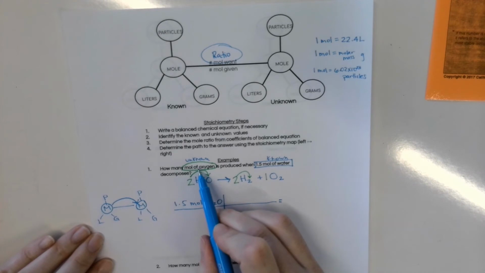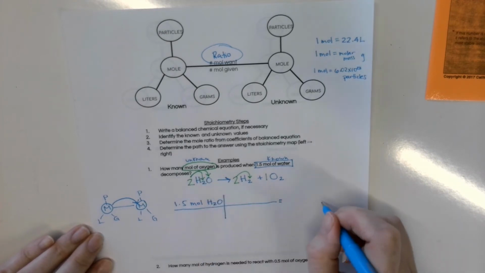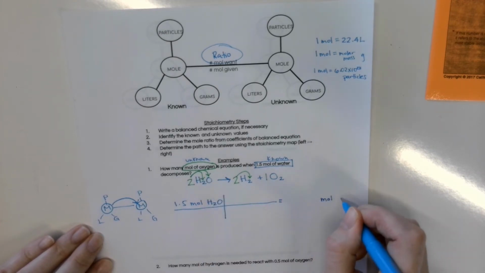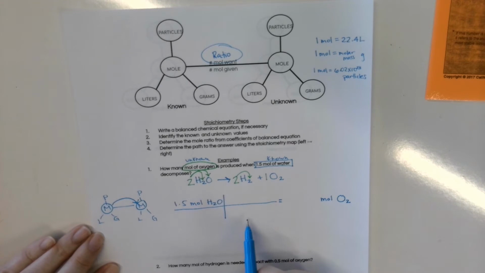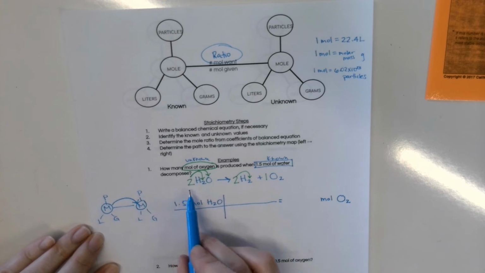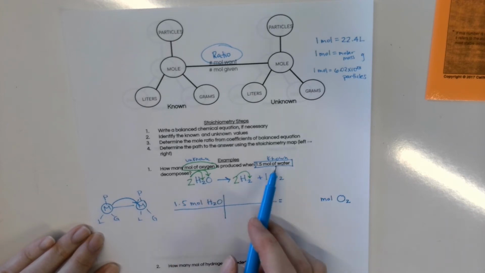Our unknown, what we want in the end, is the mole of oxygen. So now, on this part, we are going to use our ratio, and that comes from our coefficients. And we only need the coefficients of our known and our unknown.